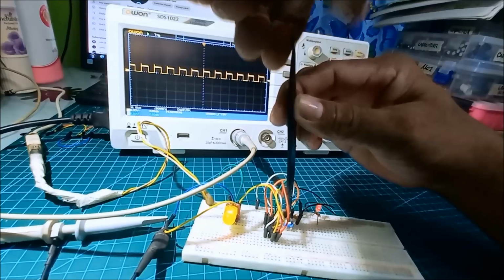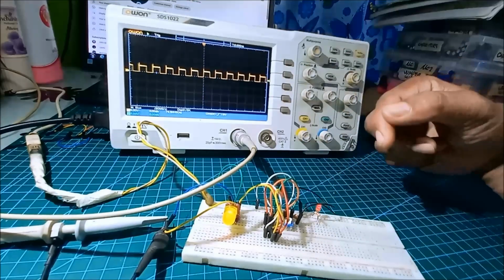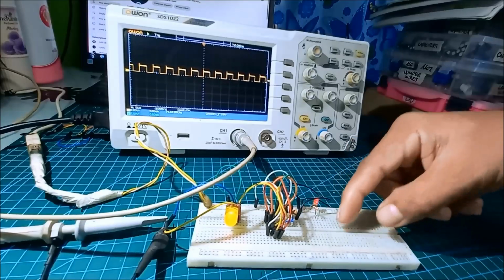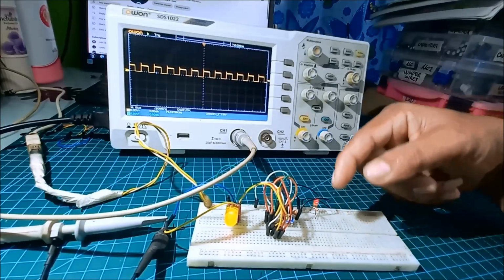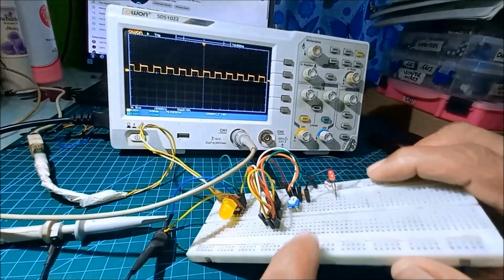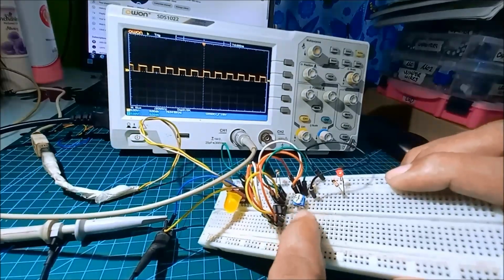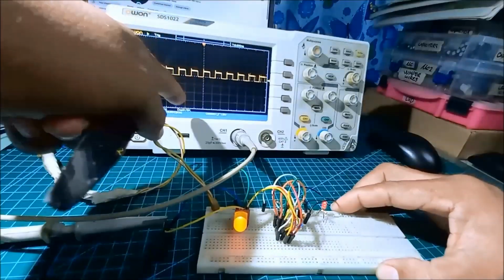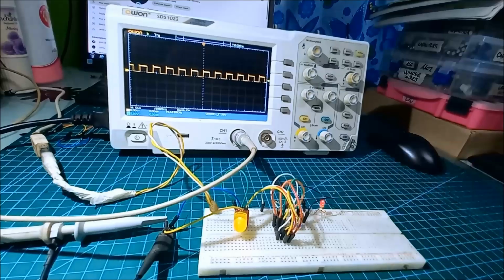We need 38 kilohertz to produce the right oscillation for our project. So while we are adjusting the potentiometer, we can monitor the adjustment through the oscilloscope.